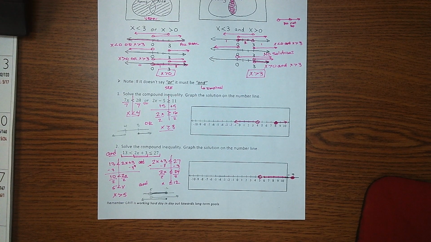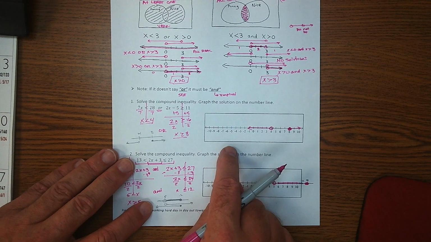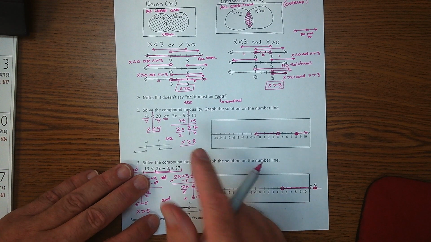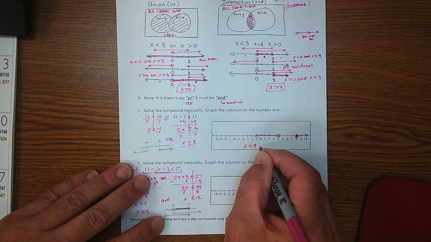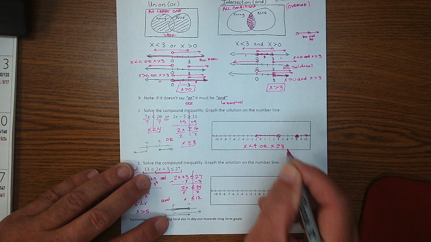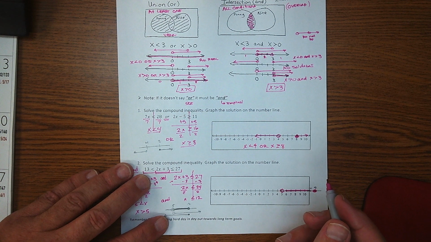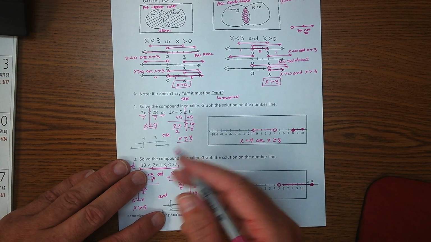Okay? Oh, I forgot to tell you. When we write these answers, there's a way to write them, and you might have to type them in sometime. When you write this answer, you write it like this. You go x is less than 4, or x is greater than or equal to 8. That's exactly how you write the answer. Okay? And you can put it on either side. It doesn't matter which side you put it on.